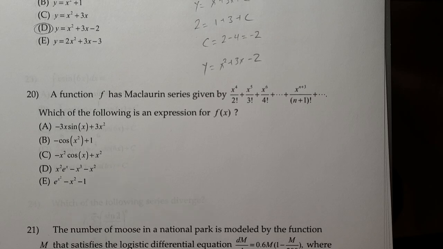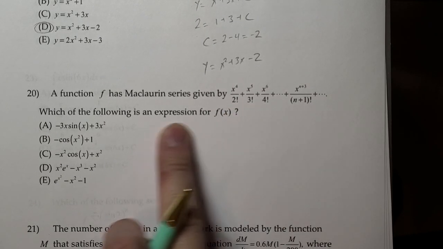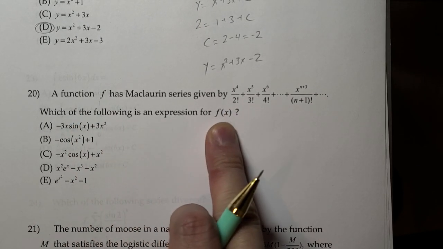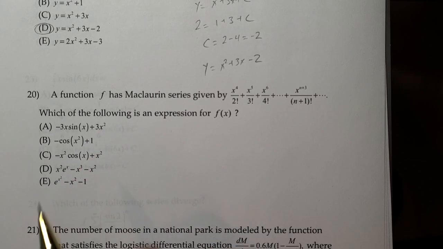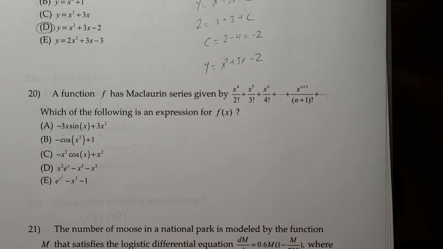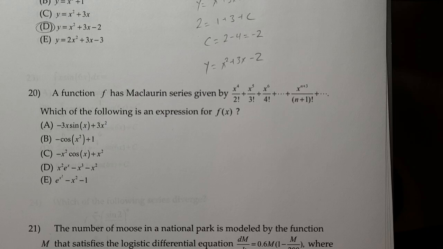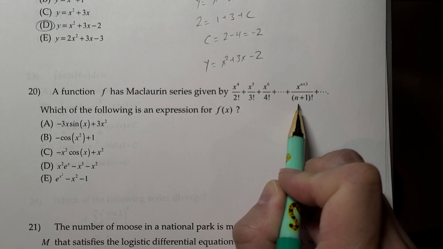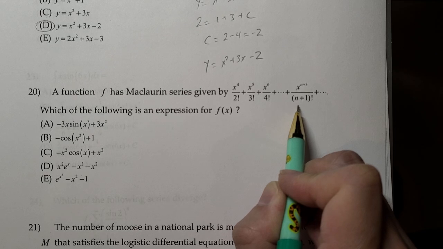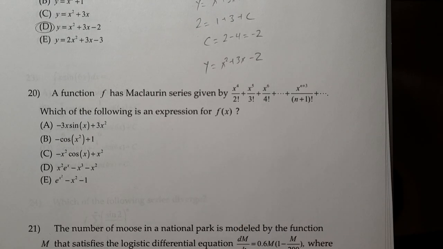A function has the Maclaurin series given by this, which of the following is an expression for f of x? Okay, so just peeking at the choices, it's probably one of the Maclaurin series that we know. And they even give us the general term over here, so it might look kind of familiar.